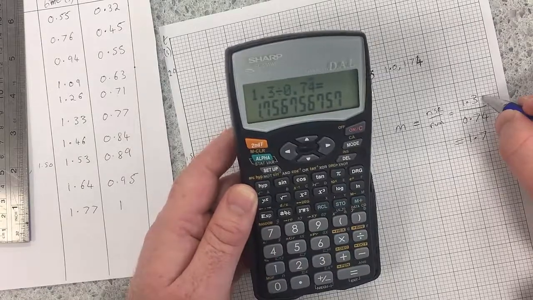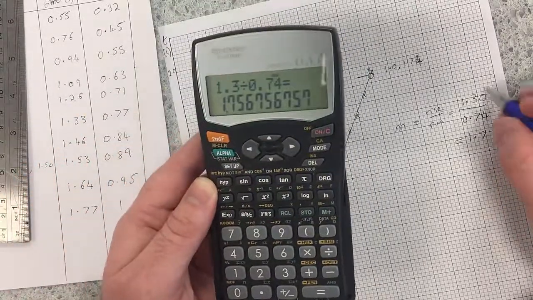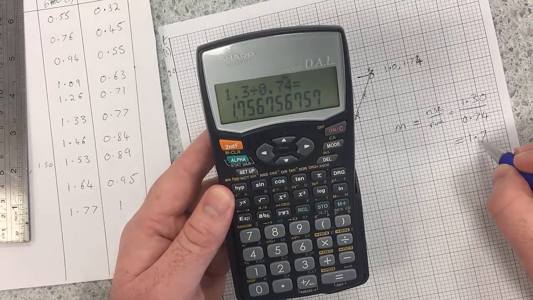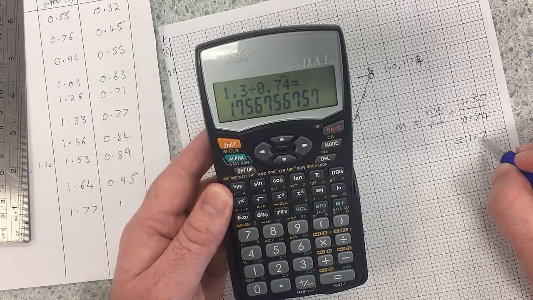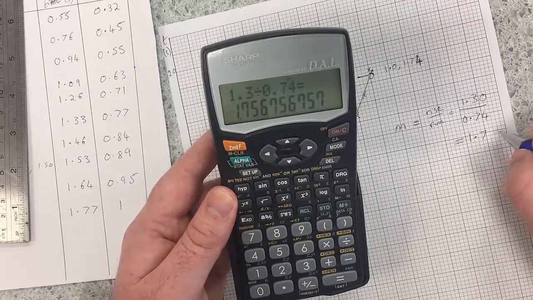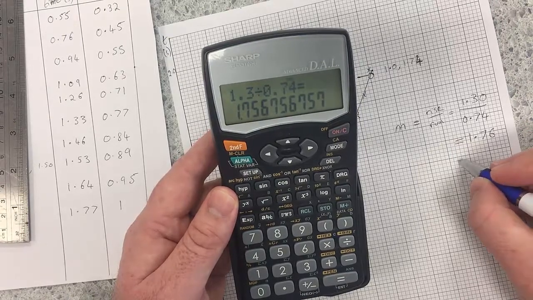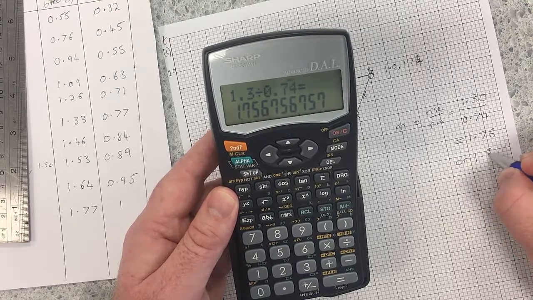Now that should really have been 1.30, I think. And so I'll give my answer to, well, it doesn't really matter at this stage whether I do 2 or 3 significant figures. If I was doing it to 3 significant figures, I'd be giving that as 1.76 due to rounding, or to 2 significant figures, I'd be going 1.8.